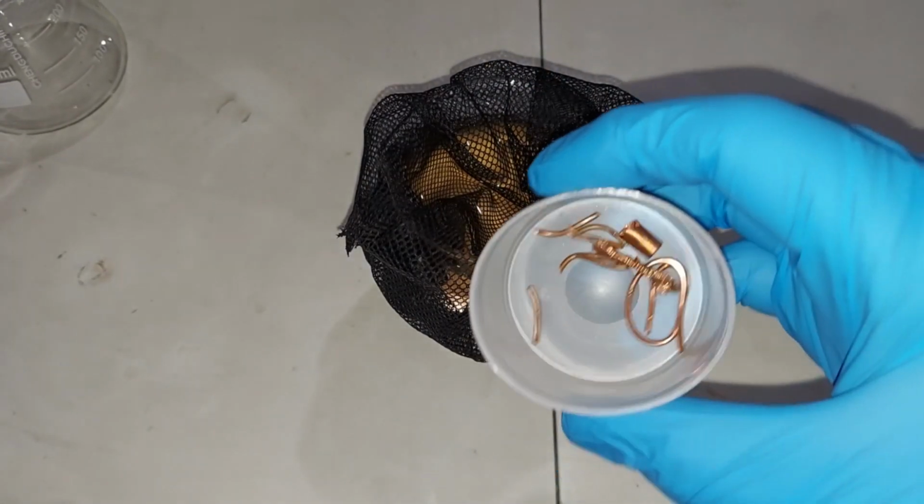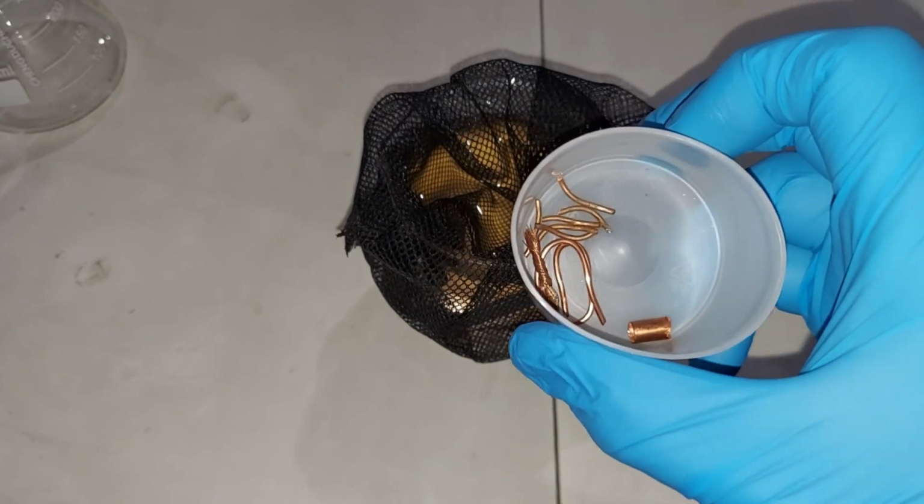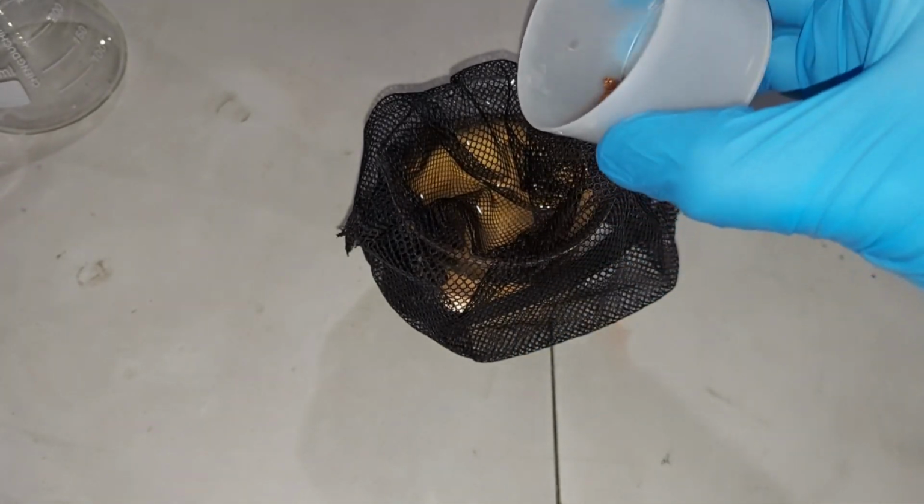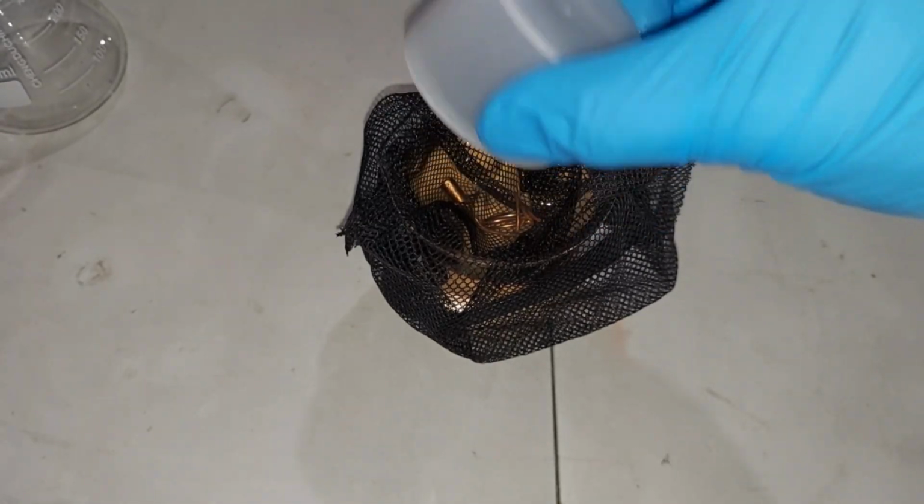And then here's my copper that I collected. It's a mishmash of wires, a small piece of tubing there. So that's all you need, anything. And you're going to put this in there like so.